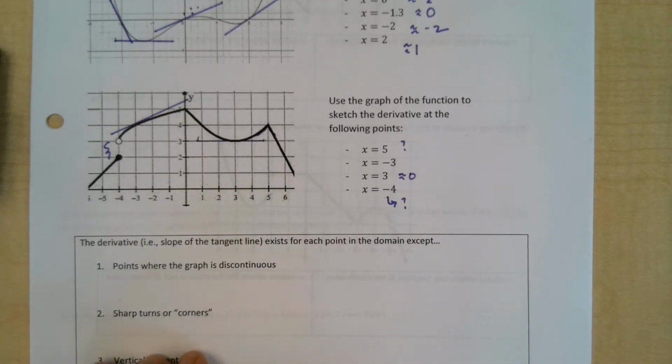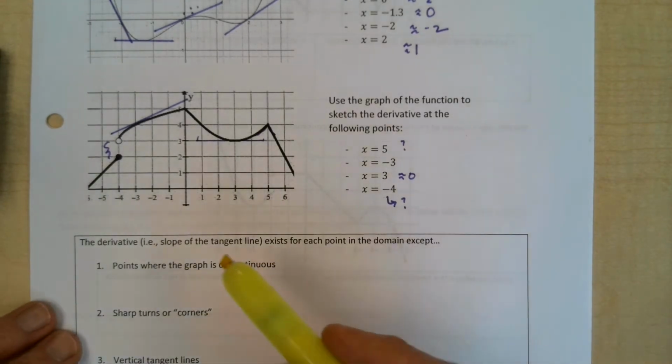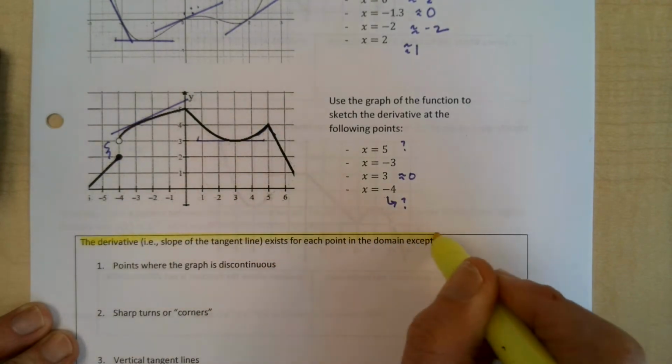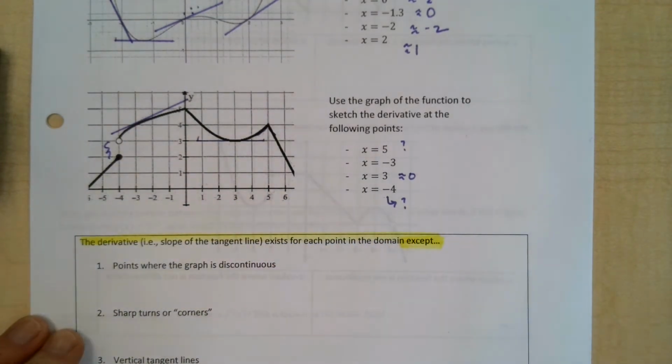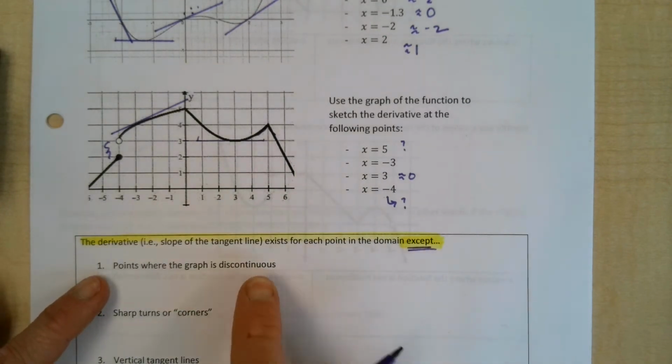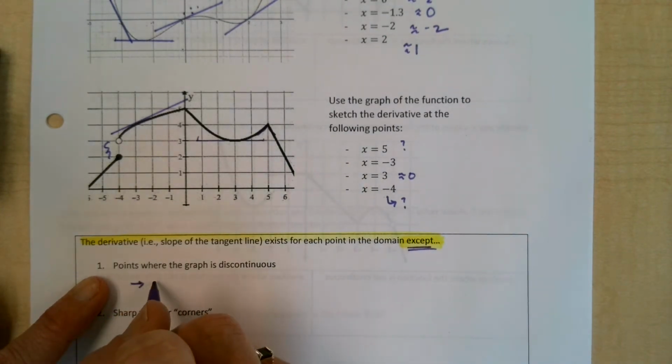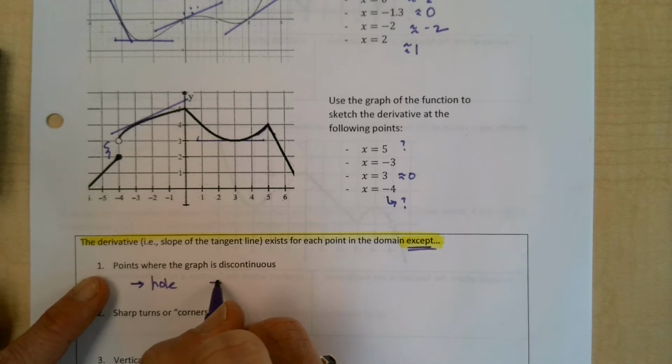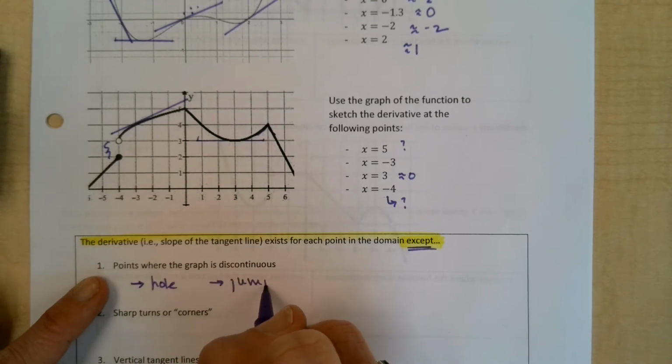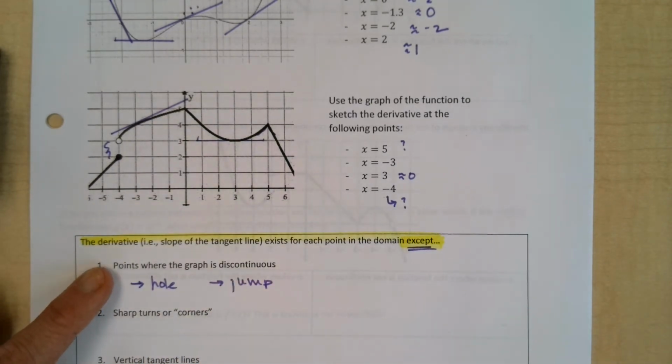So the derivative, or the slope of the tangent line, exists for each point in the domain except, and we want to make sure we understand this is a conversation about except, any place where it's discontinuous. So if I have a hole or if I have a jump, I cannot take the derivative.